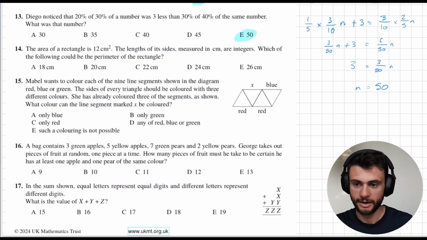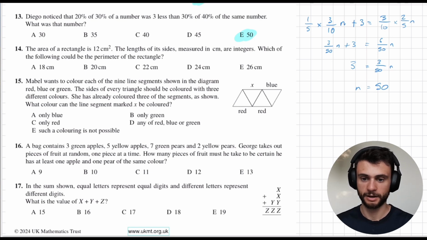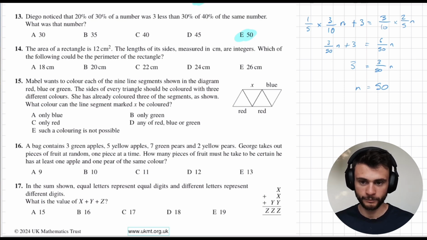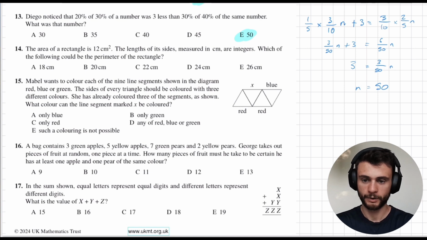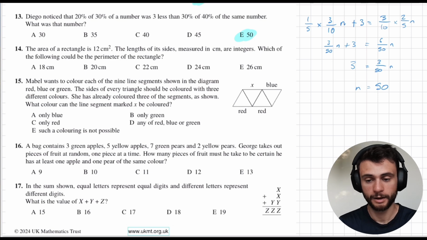Question 14. The area of a rectangle is 12 centimeters squared. The length of its sides, measured in centimeters, are integers. Which of the following could be the perimeter of the rectangle? Okay, so if we tried something like 3 and 4, that would make the area 12.